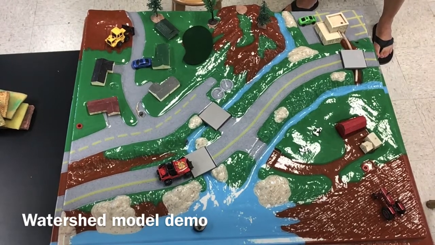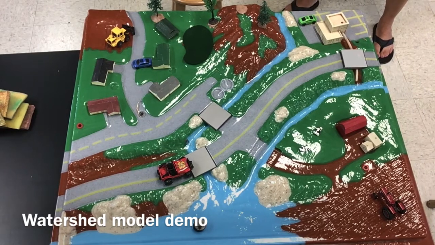This model shows typical areas that we see in either the city or county of Waukesha. We have factories, recreational areas such as golf courses, construction sites, neighborhoods, farms, and of course roadways. And running through it is the river. For our model today, this is the Fox River. Can you picture all of those areas where you live?